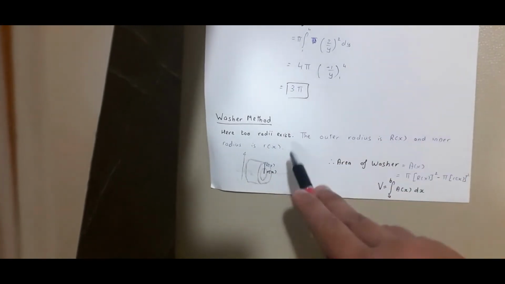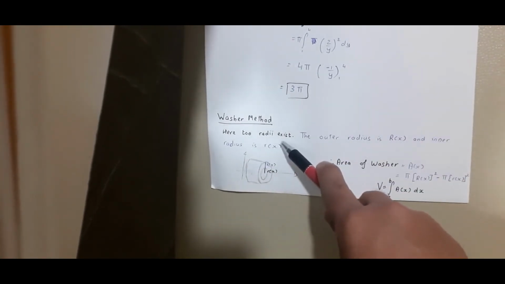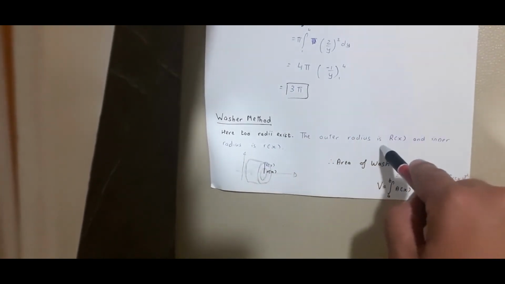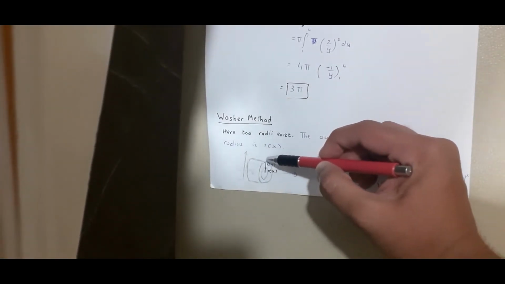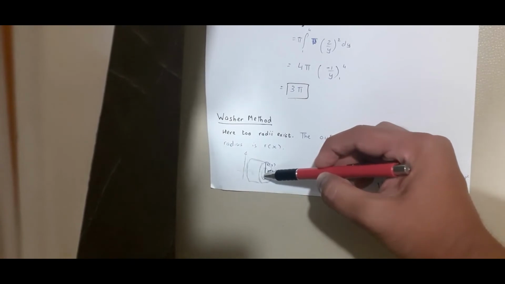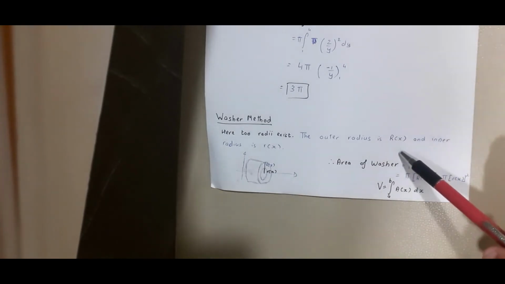Lastly, you have the washer method. Over here you got two radii existing. We call the outer radius big R of x. As you can see over here, this line from the center till the end is big R of x. The line from the axis of rotation till the small circle is small r of x. So we call the inner radius small r of x, the outer radius big R of x.